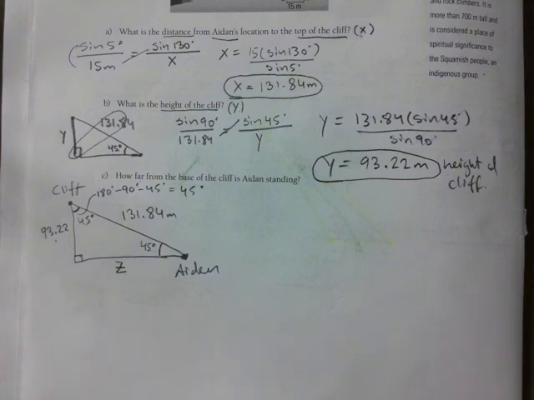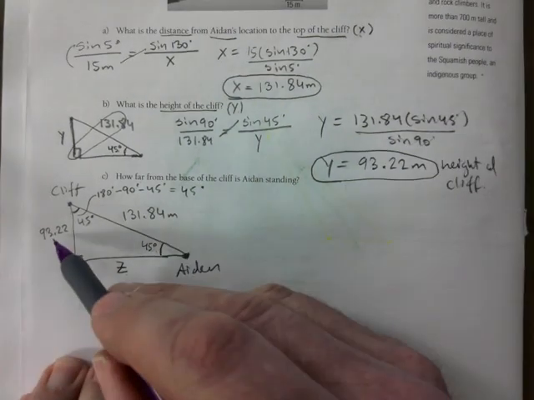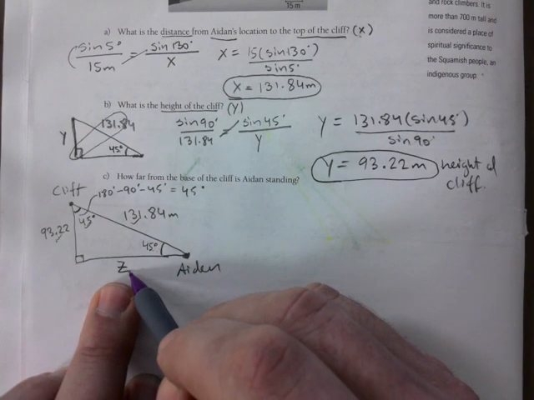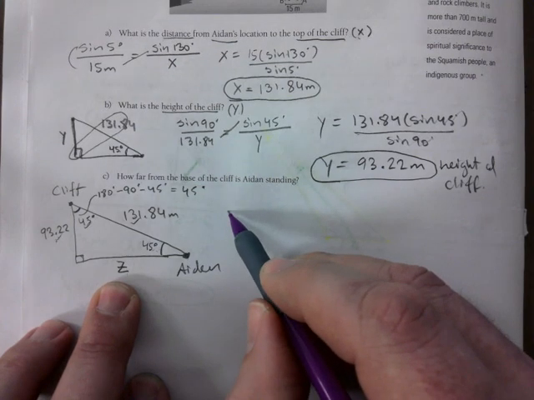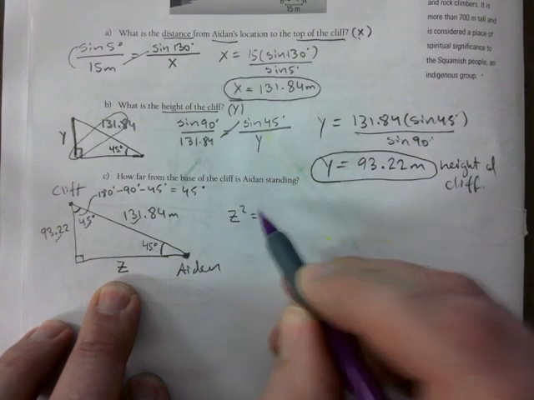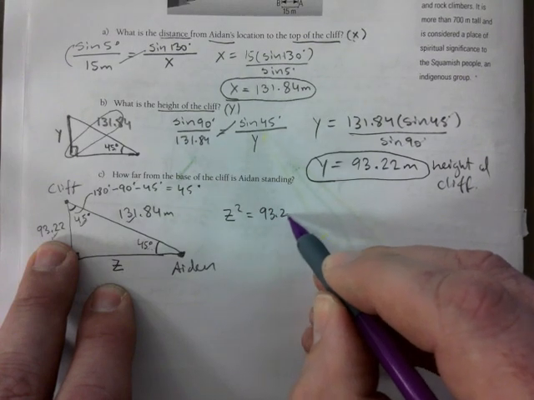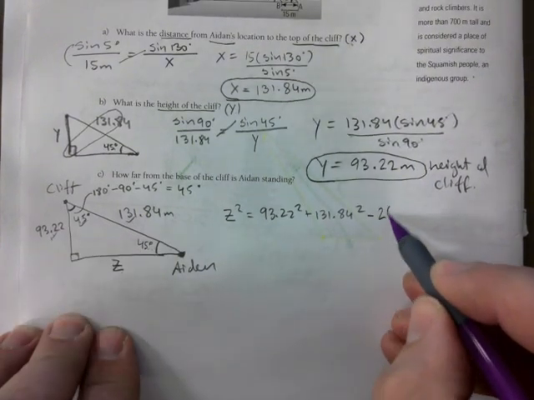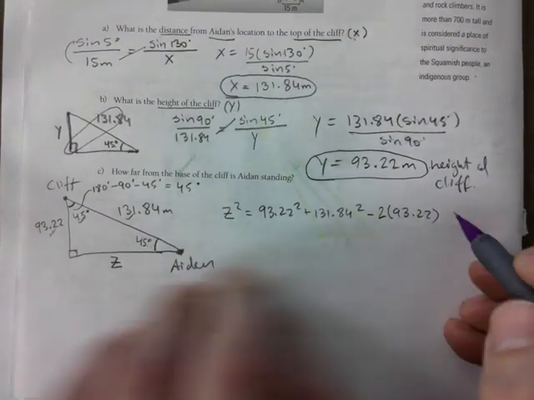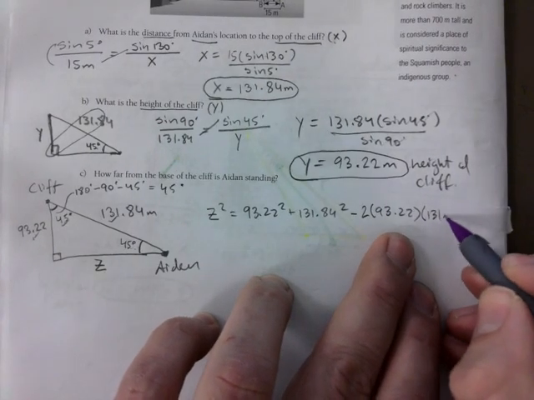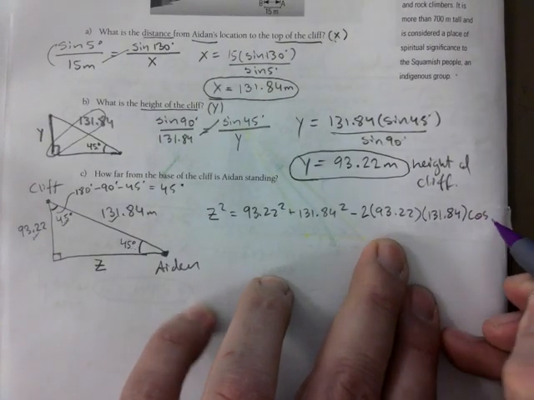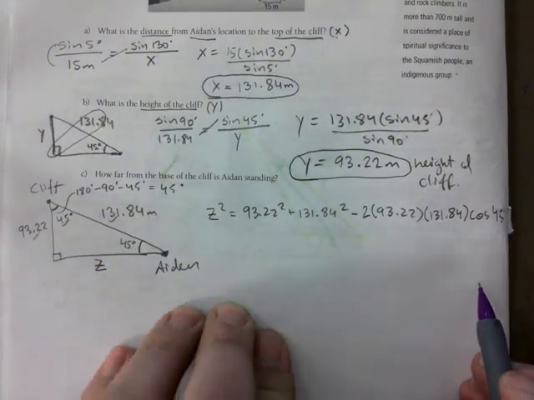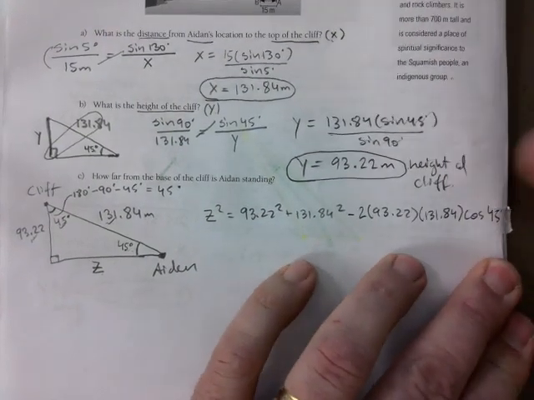Before we go, I'm going to throw in cosine law here. Do you see side angle side here? So we can solve this using cosine law. If you wanted to, you could also use sine law, but let's go ahead. Z squared is equal to 93.22 squared plus 131.84 squared minus 2 times 93.22 times 131.84 times cosine of 45. It's hard to see, but it's a 45.